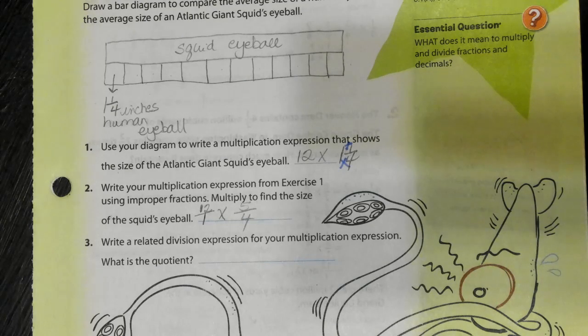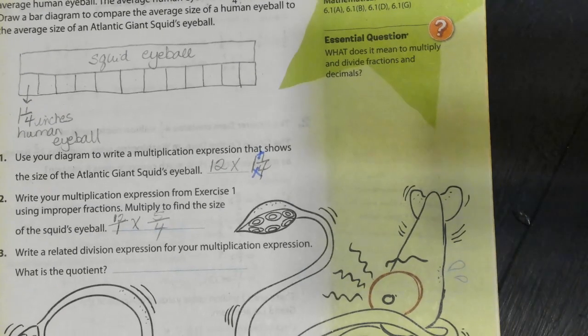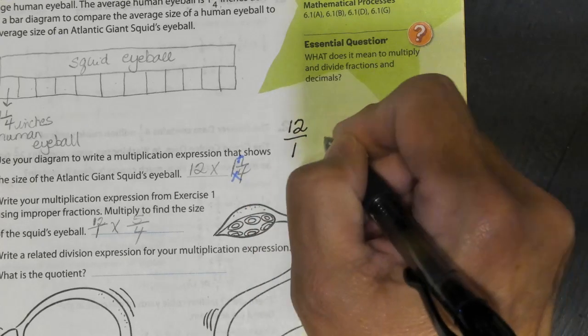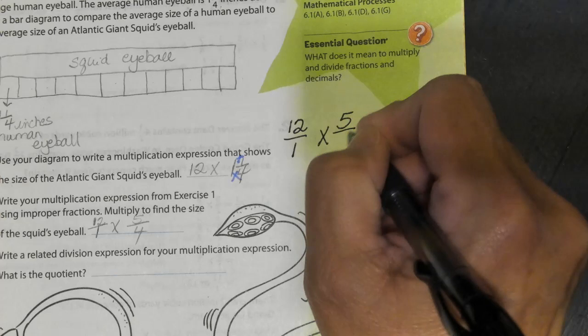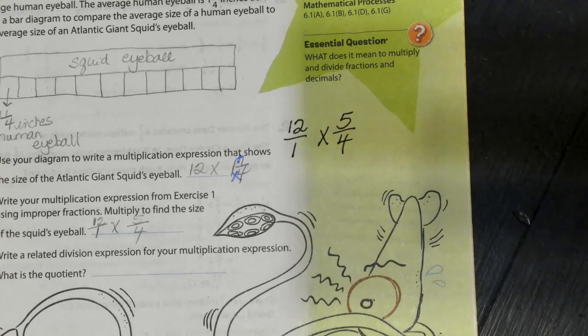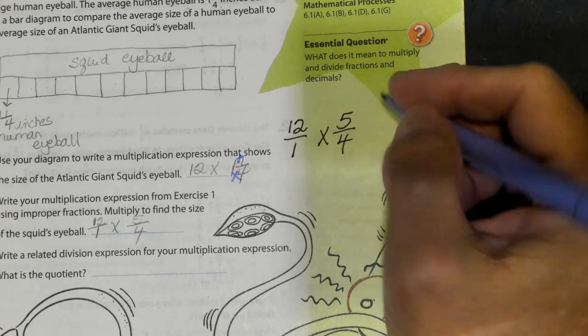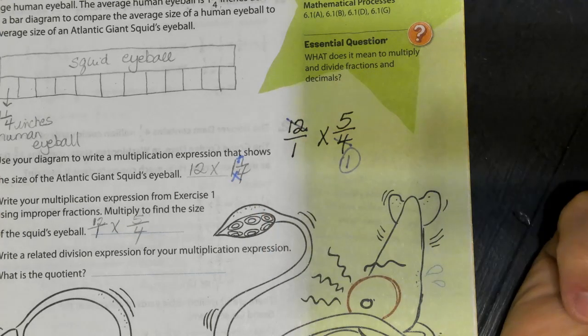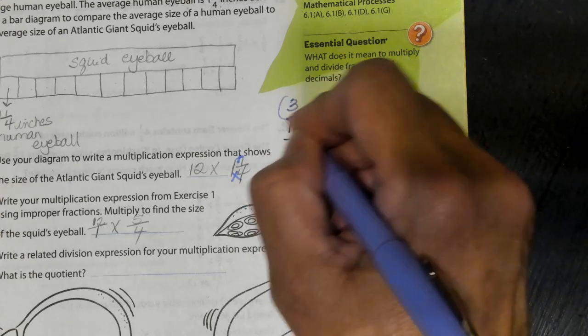Okay? And I'm going to write with something darker. Then they want us to multiply to find the size of the squid's eyeball. I'm going to put this over here to the side so you can see this better. I'm going to do 12 over 1 times 5/4. We know that 12 and 4 are both divisible by 4. 4 divided by 4 would be 1. 12 divided by 4 would be 3.